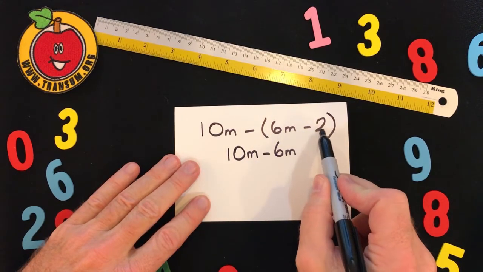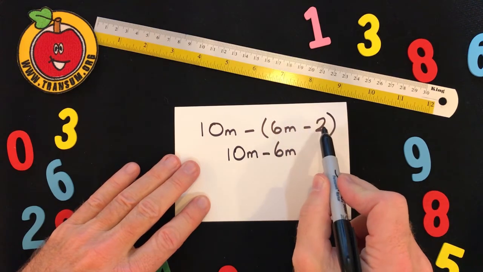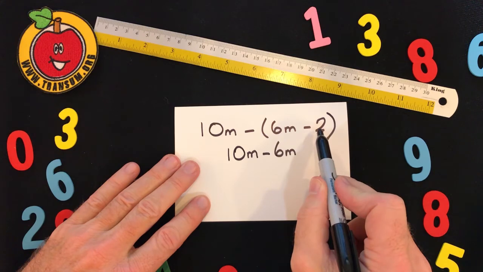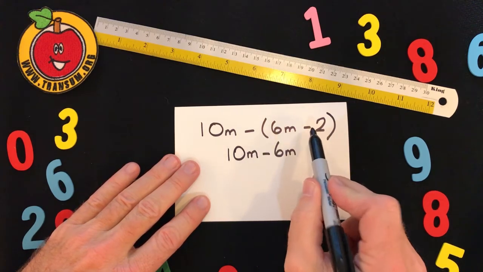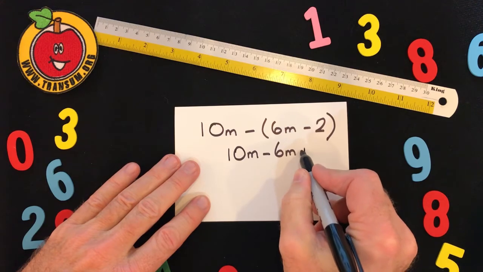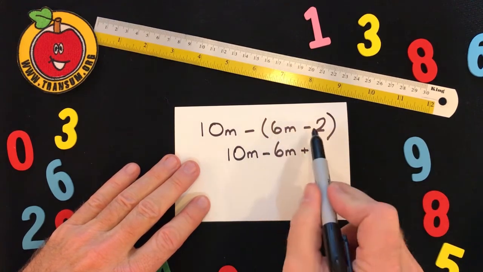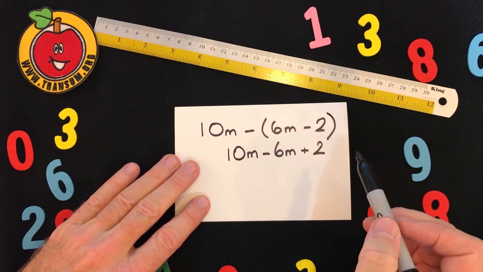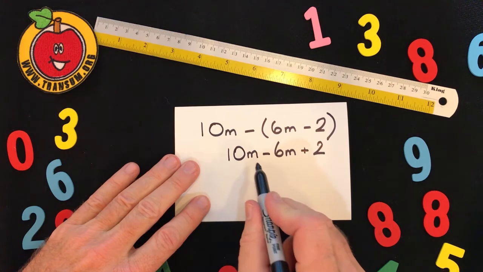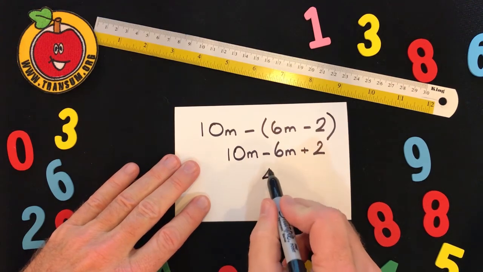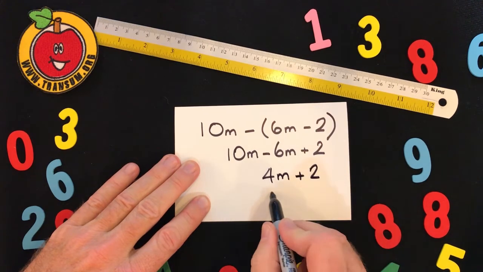And if you're taking away negative 2, it's like a double negative, and the negatives cancel each other out. So you end up with plus 2, because minus 2 is plus 2. Or take away negative 2 is plus 2. Now we can collect together the like terms, and that leaves us with 4m plus 2. And that's the answer that you would type in.